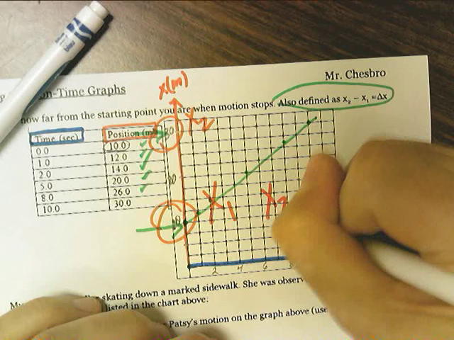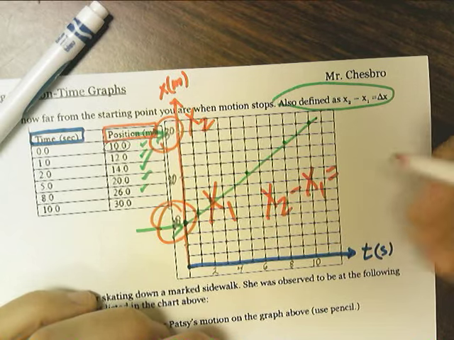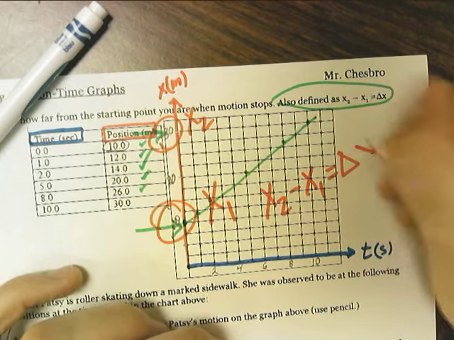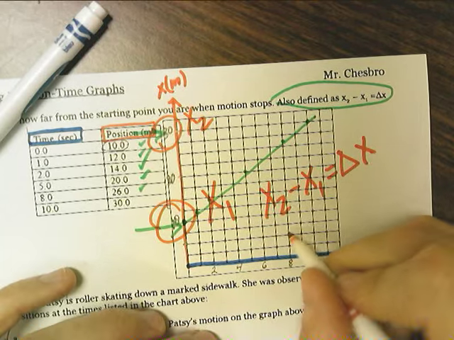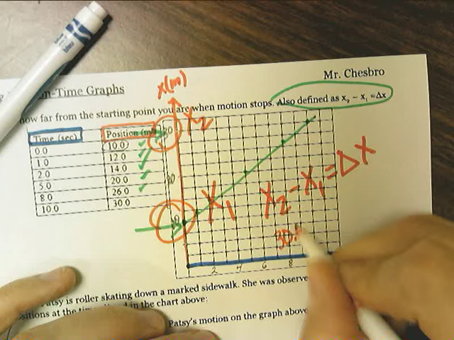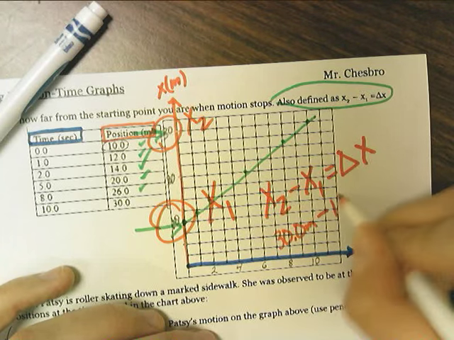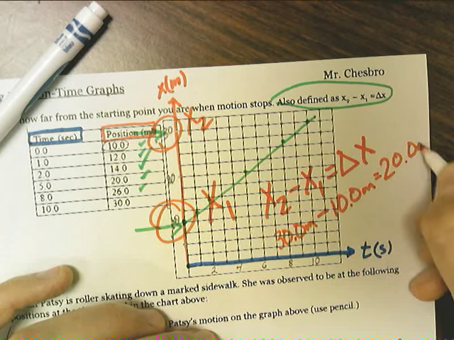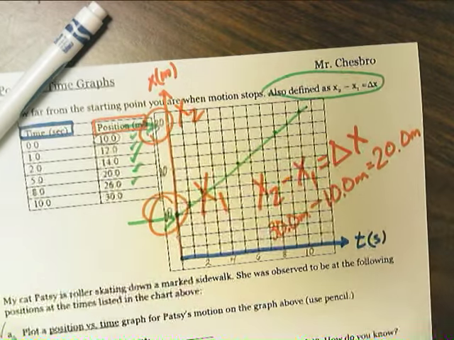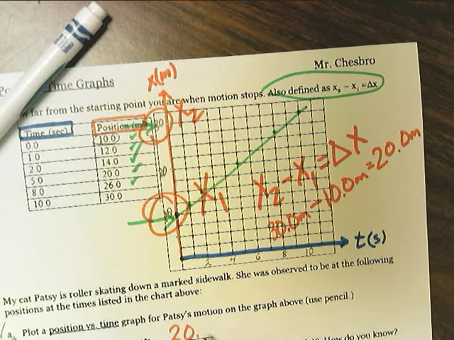So we can do x2 minus x1, and that will give us our delta x, which is called displacement. And if we plug in the actual values, we end up with 30.0 meters, and we subtract 10.0 meters, and that gives us 20.0 meters. And that is her displacement. So I'm going to write that in, 20.0 meters.